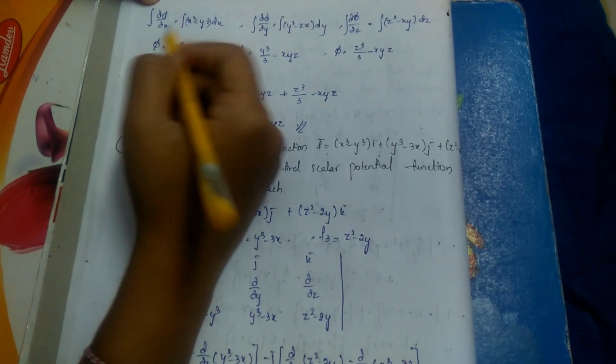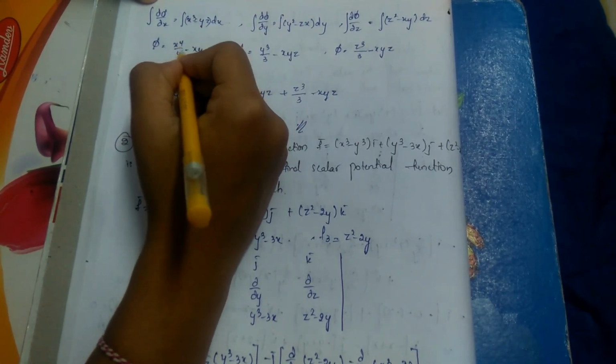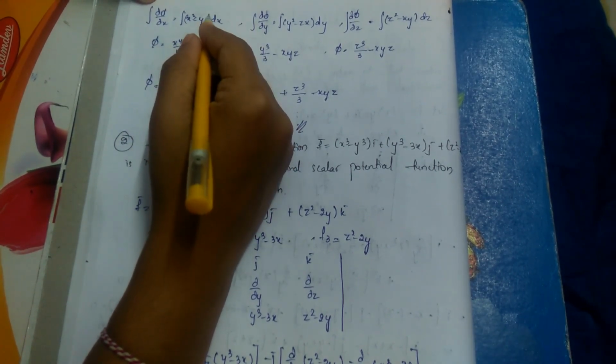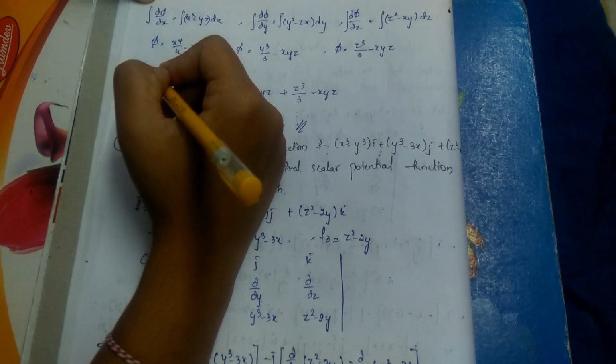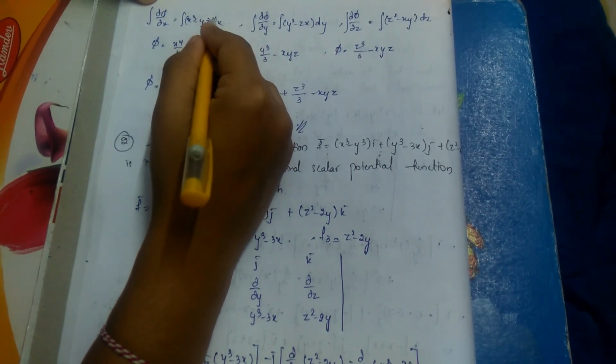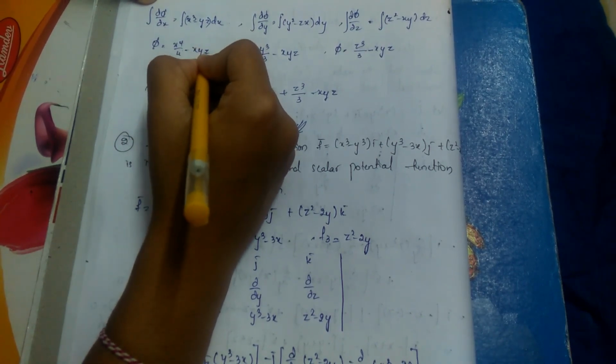Then we get φ equals, the integration of x³ with respect to x is x⁴/4, and here minus yz is constant, so we can write it outside the integration, and the integration of 1 with respect to x becomes x. So we get minus x into yz.